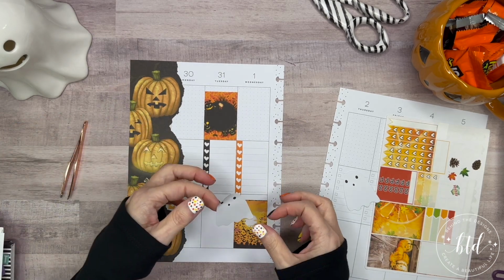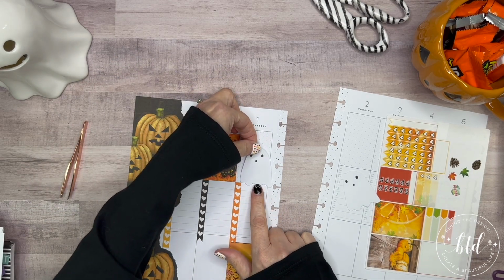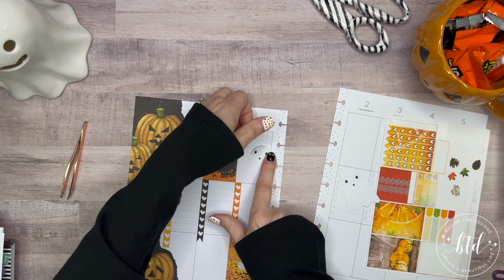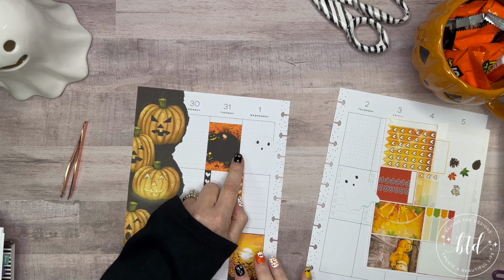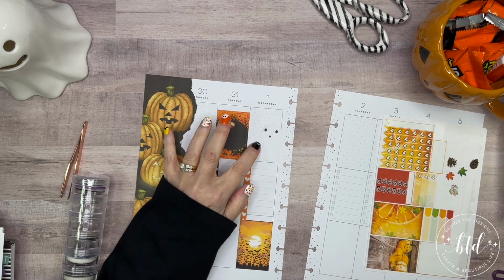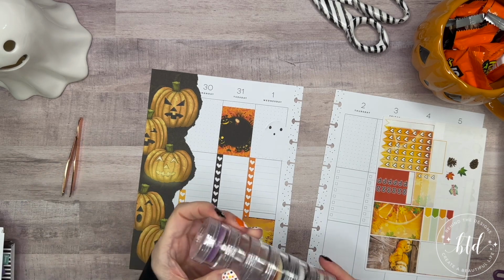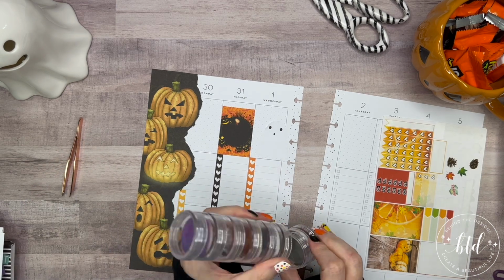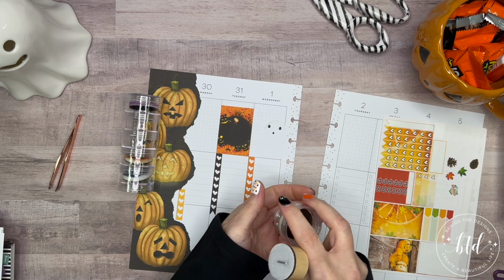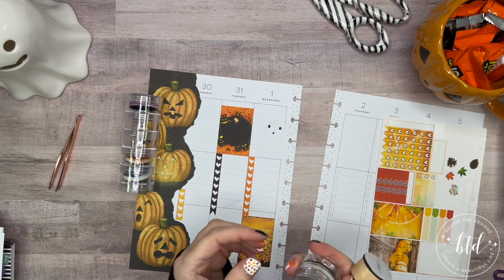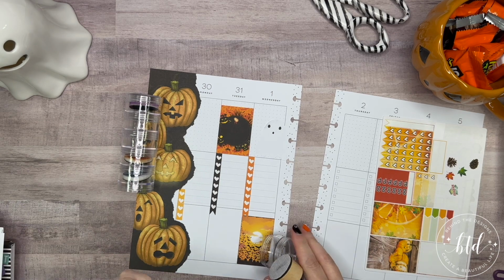And let's see. I think I'm going to put this one up here. And what I may do is edge that one. Okay, so for this ghost, it's really kind of hard to see it against the white paper. So what I think I'm going to do is I grabbed out my, this is one of the Tim Holtz, if I can get it out without making a mess. Let's see. There we go.